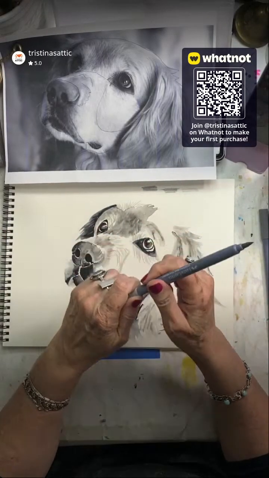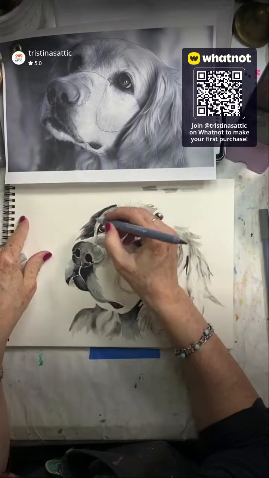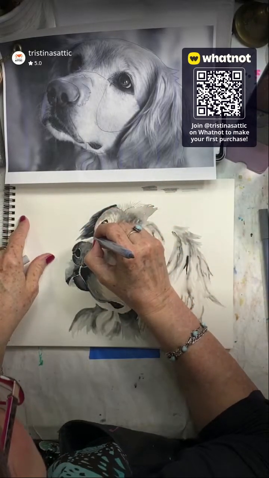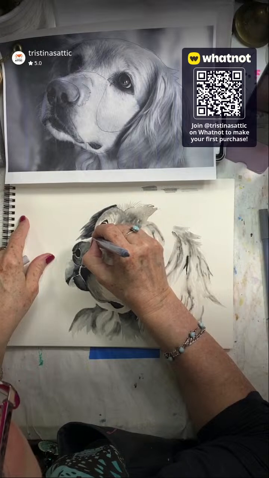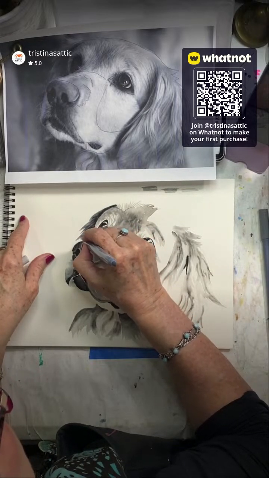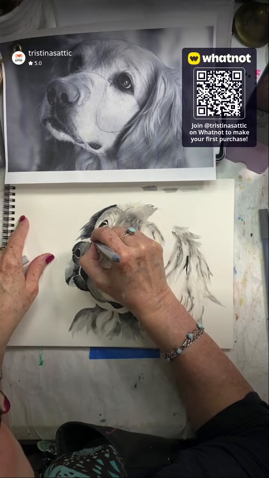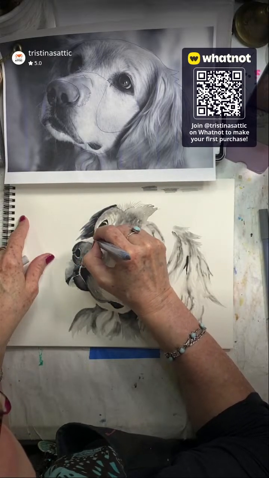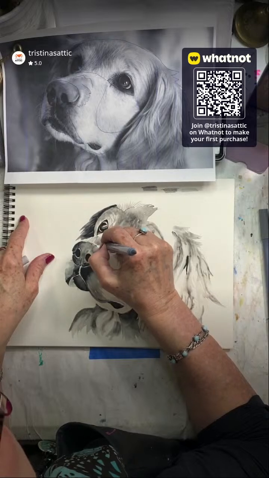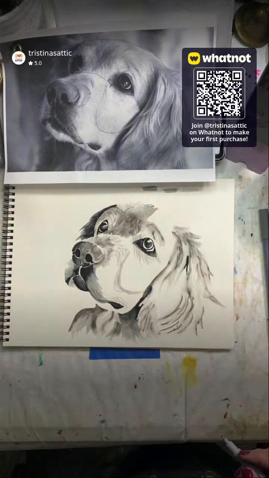Now I could use this end, which is the detail end, if I wanted to come in here and really get some detail hairs. I can use the little bitty end right there and put some detail hairs on the top of the dog's nose. There we go.